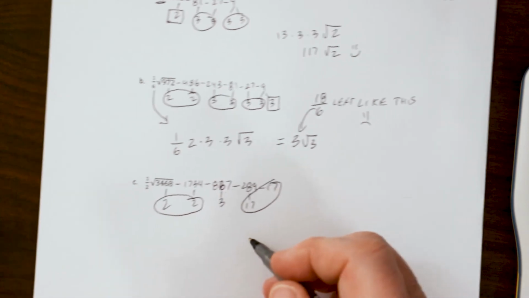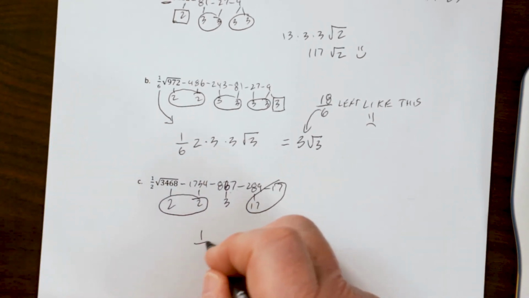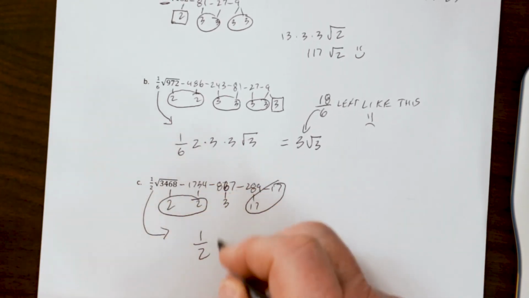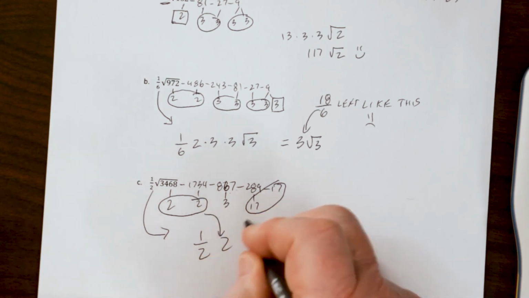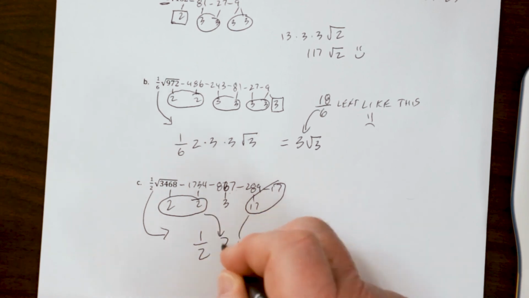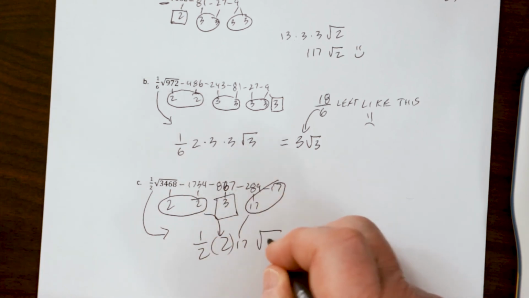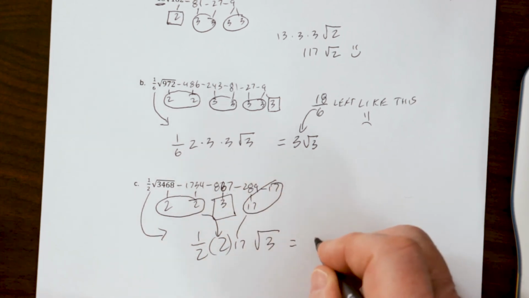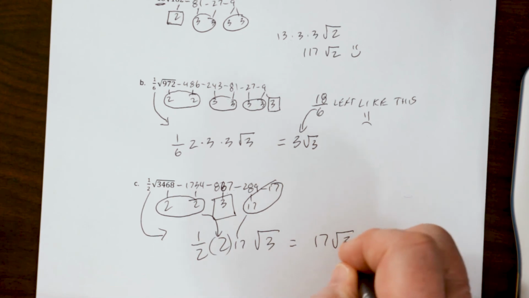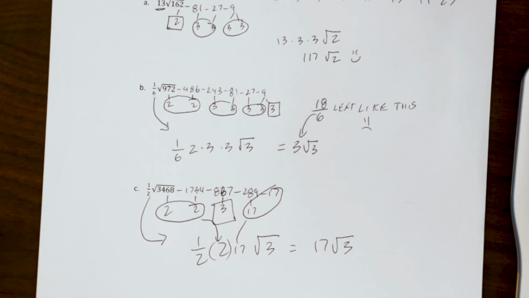So we circled our stuff up, and we get a 1/2 because we bring that over, and a 2 because we bring that out, and a 17 because of that, and the square root of 3 stays in the house. So the final answer is 17 square root of 3. Okay, so that's the whole deal.